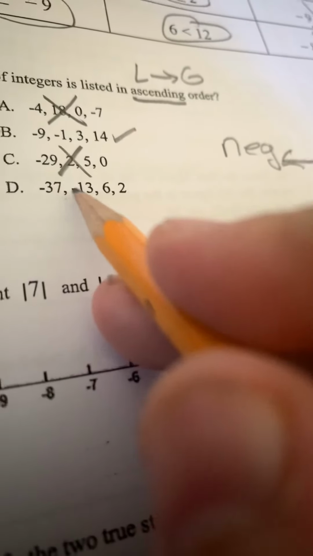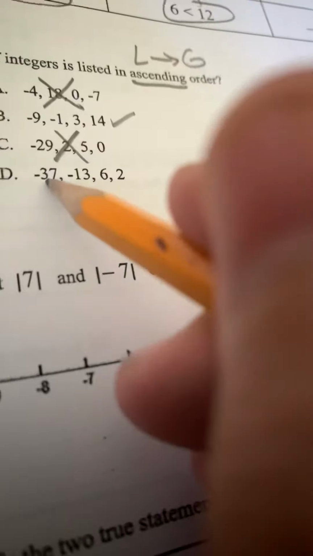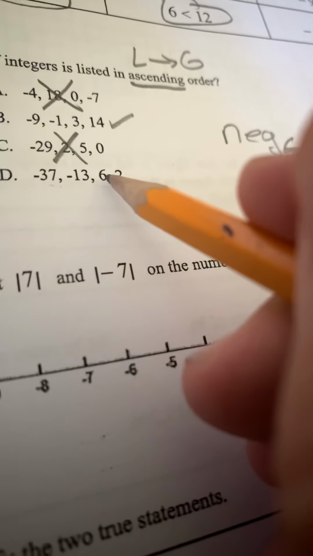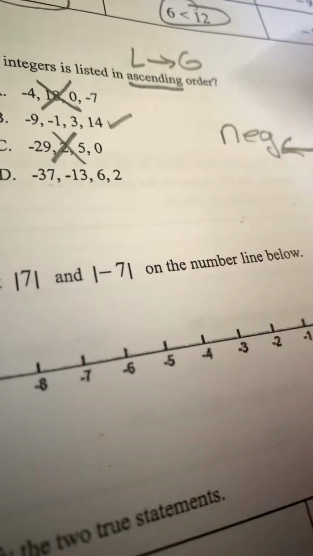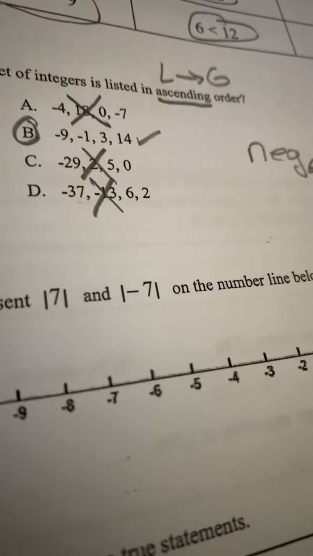Okay, I have my negatives on the left and my positives on the right. These are correct, but look right here. We don't count positive 6, then go to positive 2. So I know that one's out. So I know my answer is B.